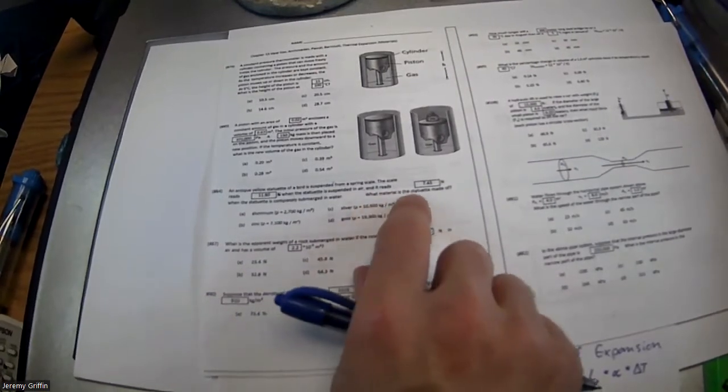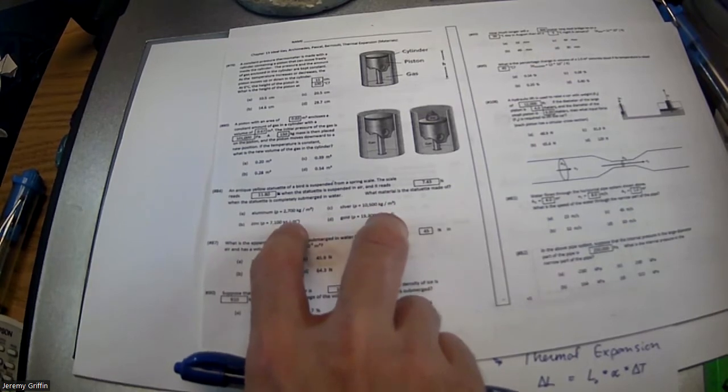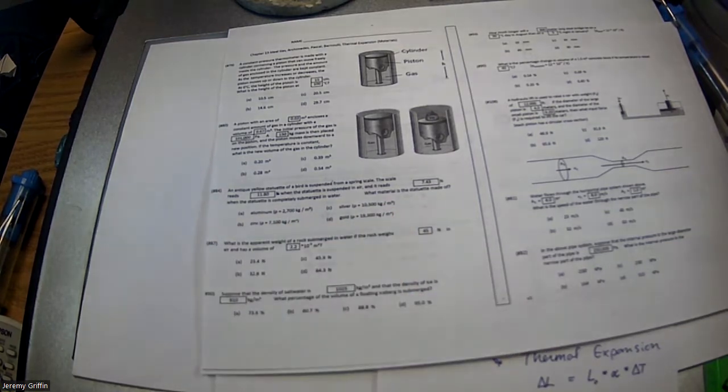What material is the statuette made of? Oh, and all the answer choices have different materials with corresponding densities, because each density would be associated with some material, or say each material associated with some density. This is exactly what we did back on Friday.